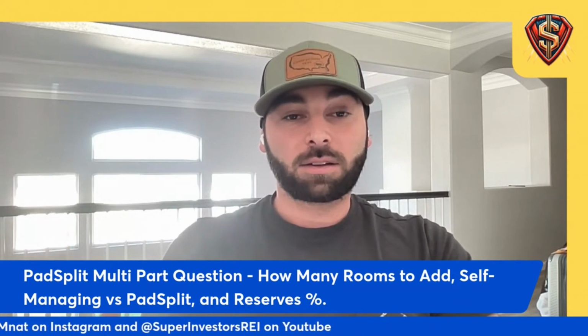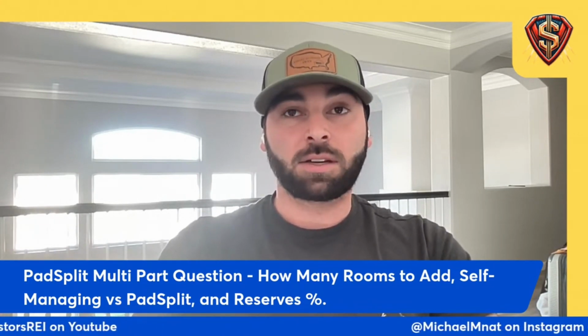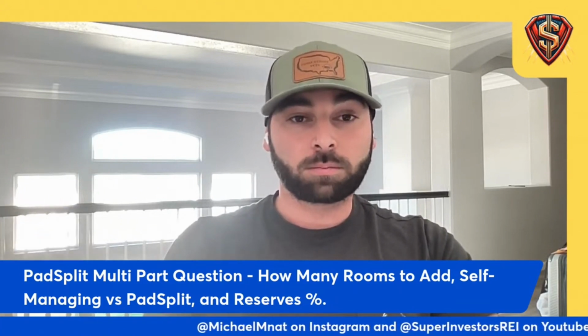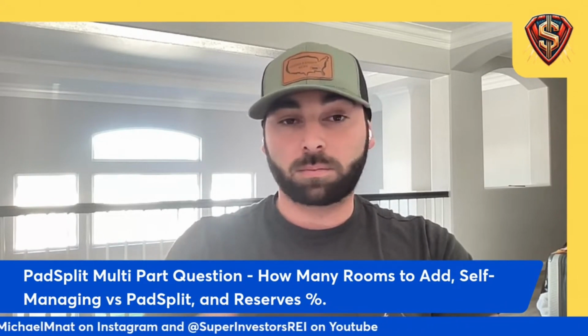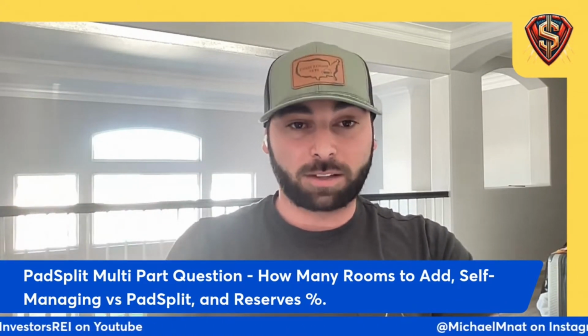But I think the cost of PadSplit, paying PadSplit the percentage of rental income, far outweighs the extra work needed to find tenants to rent by the room. That's one of the big things: people are literally looking on the PadSplit website to find rent by the room properties. You could do that on Furnish Finder, Airbnb, or Zillow and find guests that way, but this is a platform dedicated specifically to rent by the room.